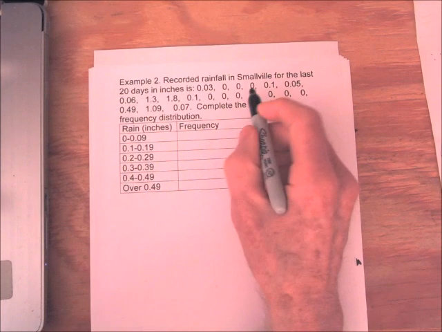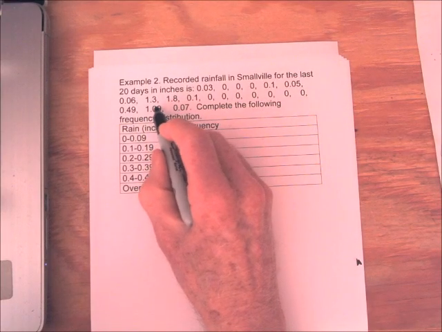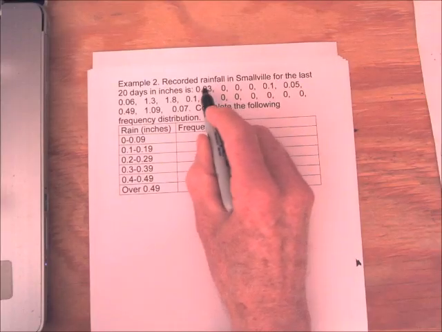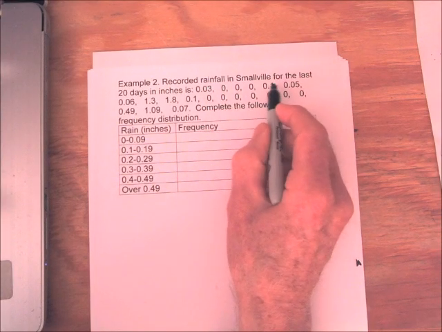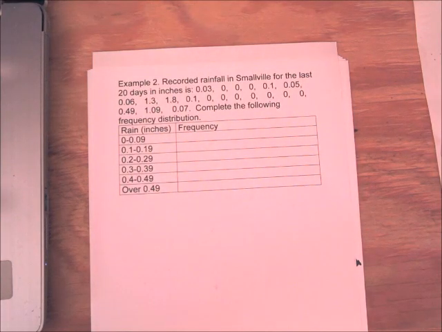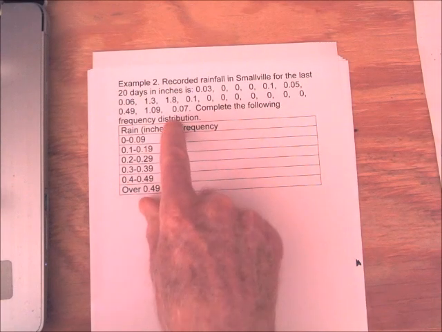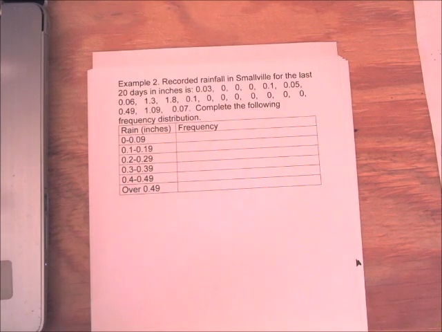So we notice here that the largest number of digits after the decimal point is 2. 0.03 has 2 digits after the decimal. 0.1 has 1 digit. 0.05 has 2 digits. So if we add trailing zeros so that all of these numbers have 2 digits to the right of the decimal, then it makes it easier to compare.